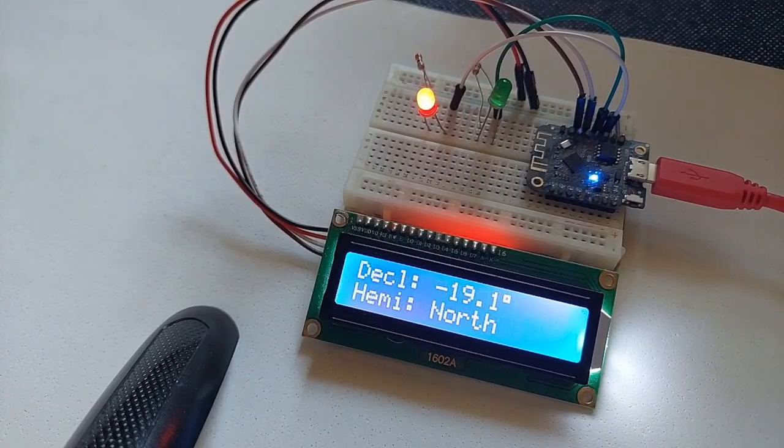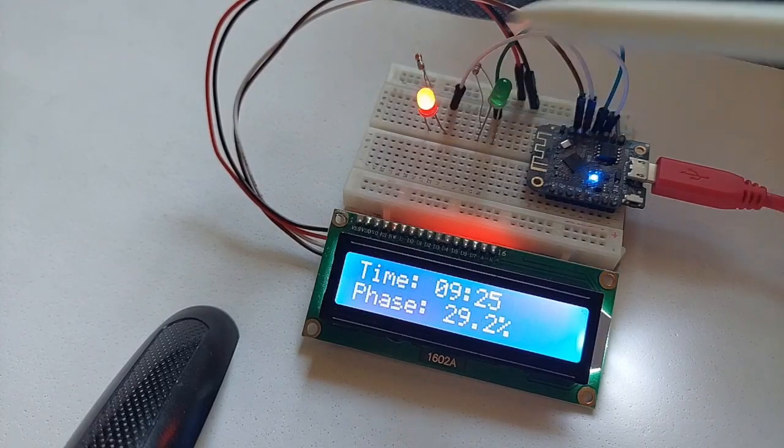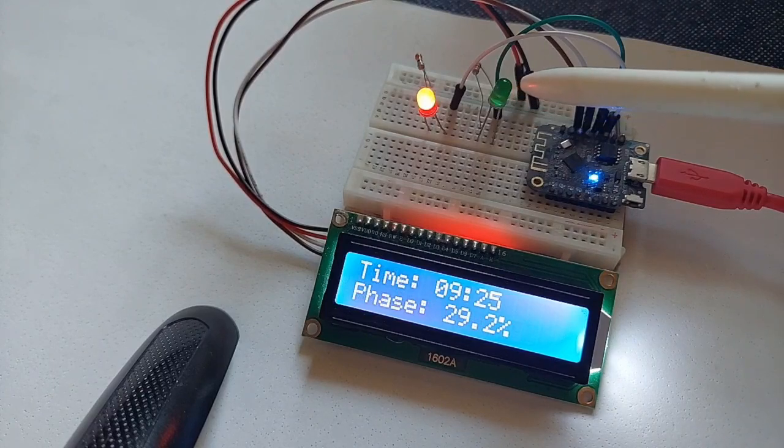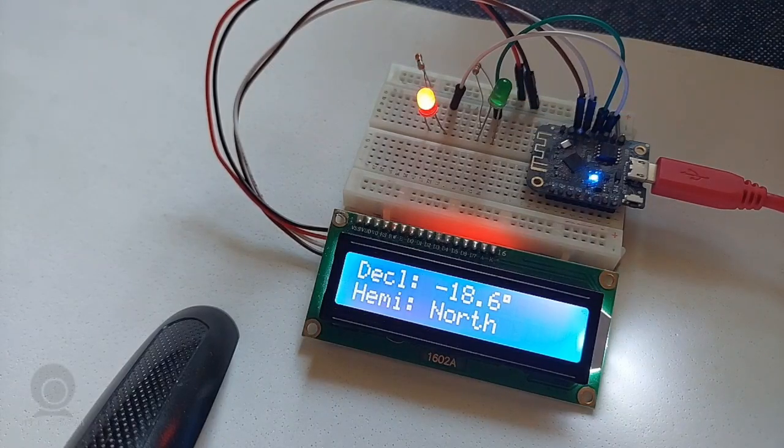Hi everybody, we have a new project. This is tracking the moon, but it's tracking the waxing and the waning of the moon. That means you have an inclination with north and south, all right? And when it's in the north, the red LED will be on. When it's in the south, on my side, it will be the green light that goes on. But it's to do with the inclination.